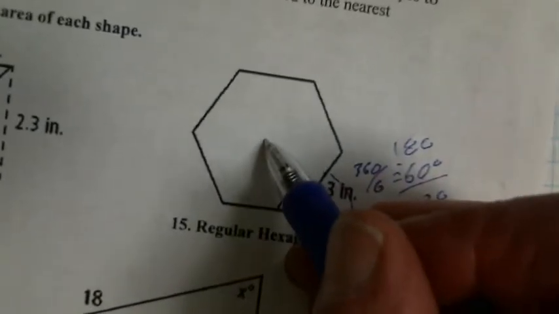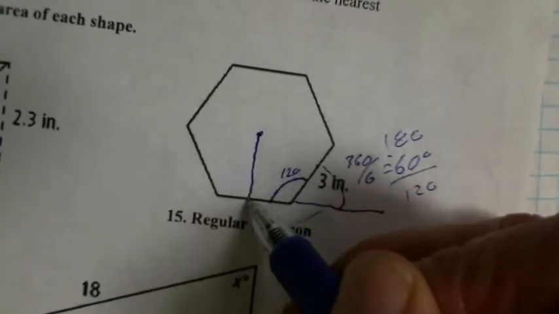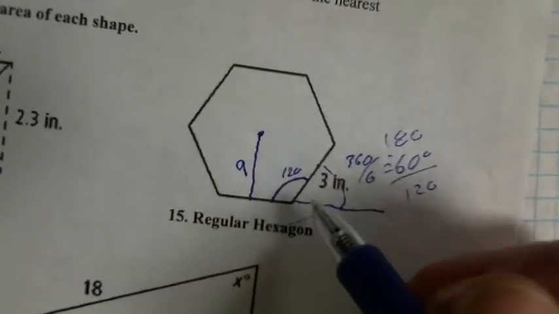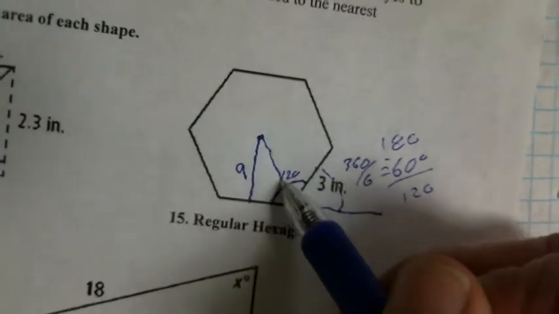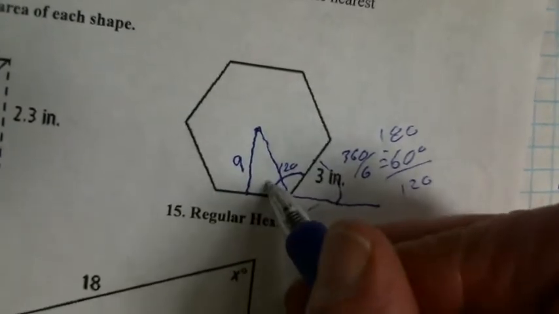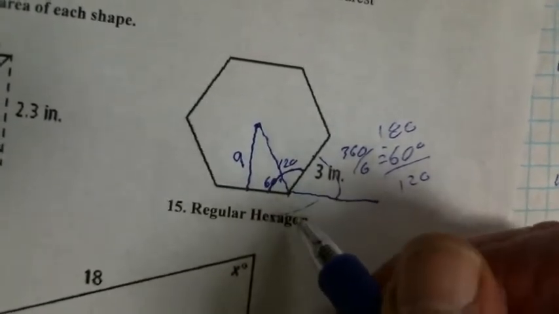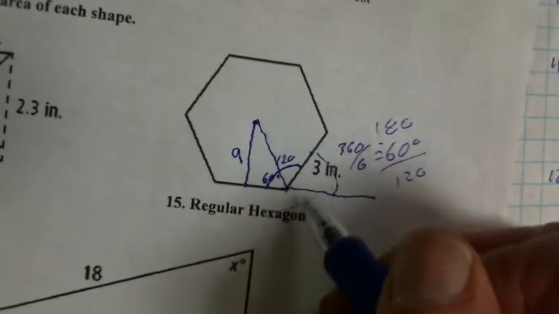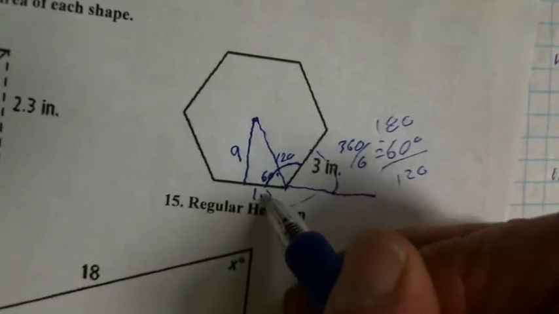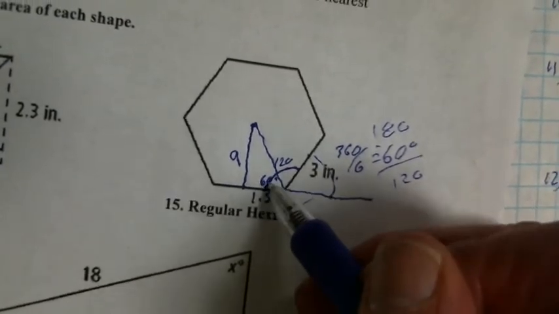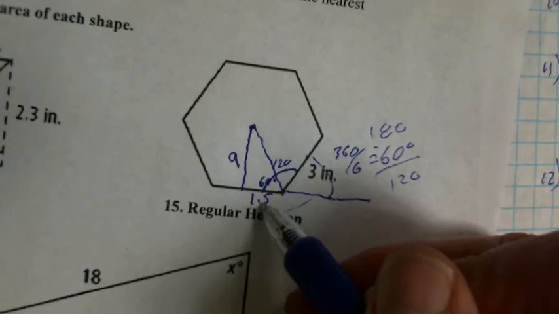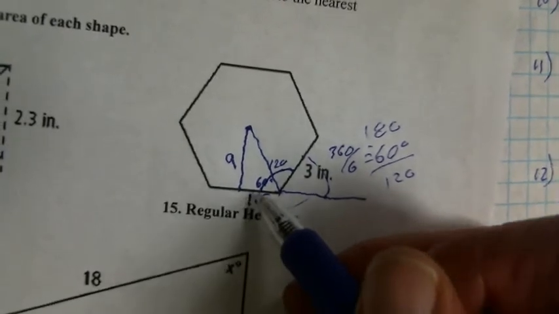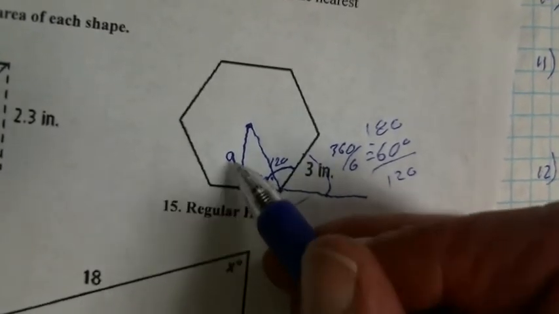And our apothem comes here. And we're going to find it by splitting that in half. So that coincidentally is 60 again. This bottom is half of a side. A side is 3. So half of 3 is 1.5. So we're given, of 60, the opposite and adjacent sides. So that's tangent. Tangent of 60 equals A over 1.5.